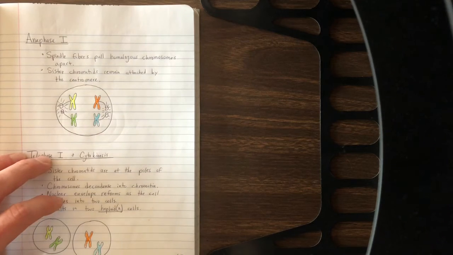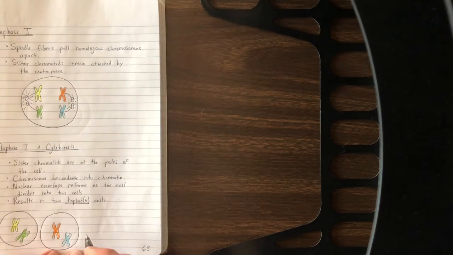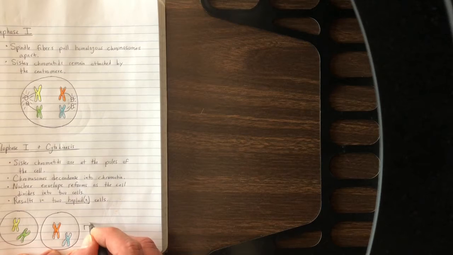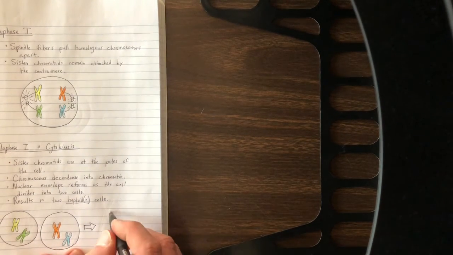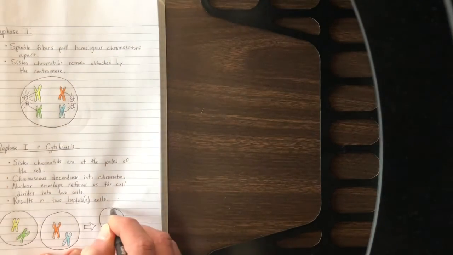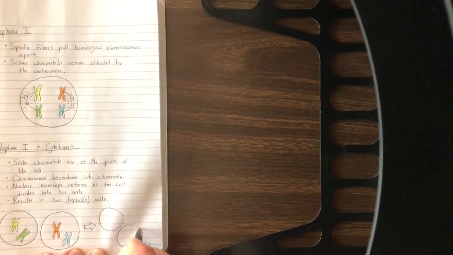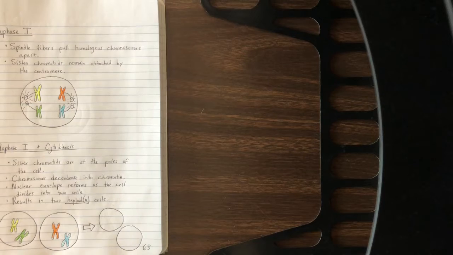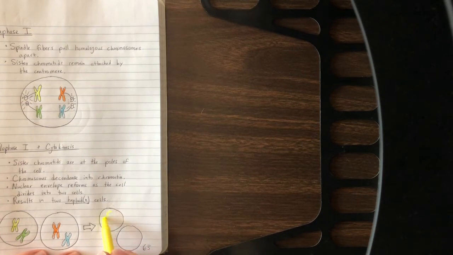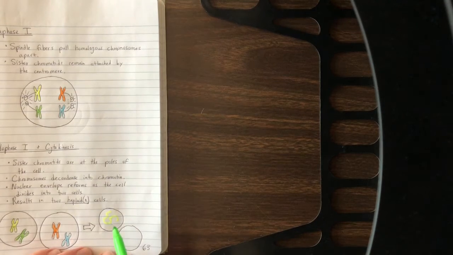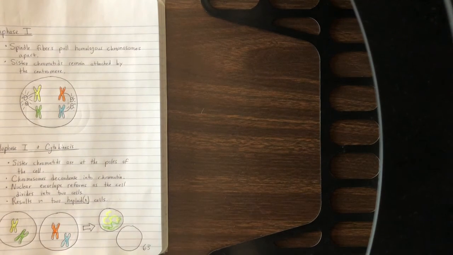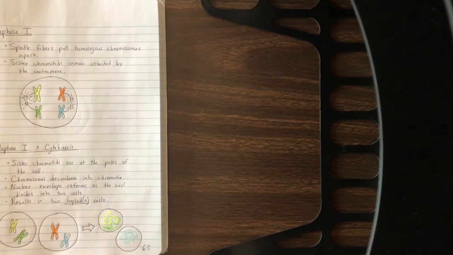Let's move on to page 63. So let's show what it would look like after the nuclear membrane reforms and these two cells have separated and the chromosomes decondense back into chromatin. So in order to get these lines, I'll draw a yellow line of chromatin, a green line of chromatin, a blue line of chromatin in the other, as well as an orange line of chromatin.